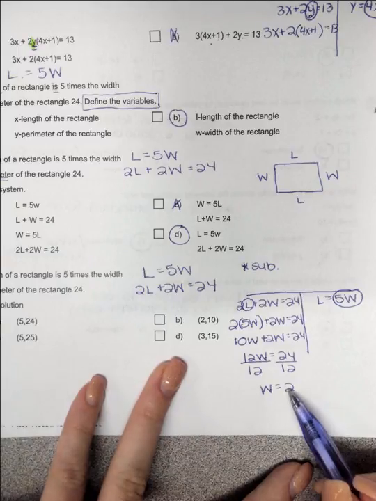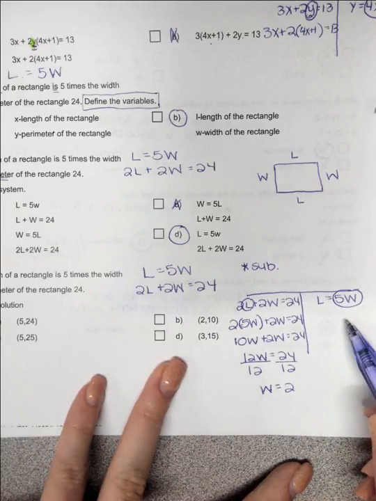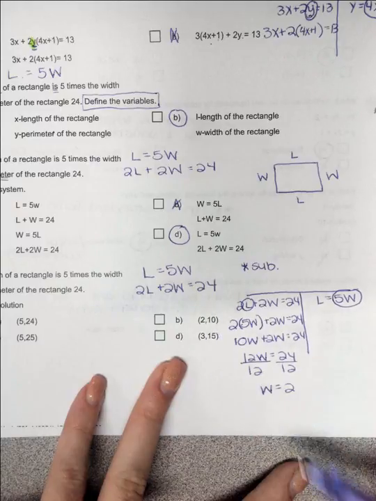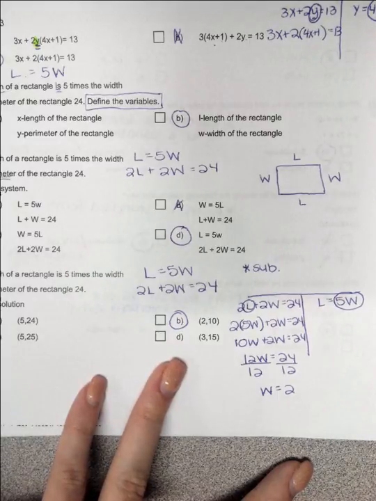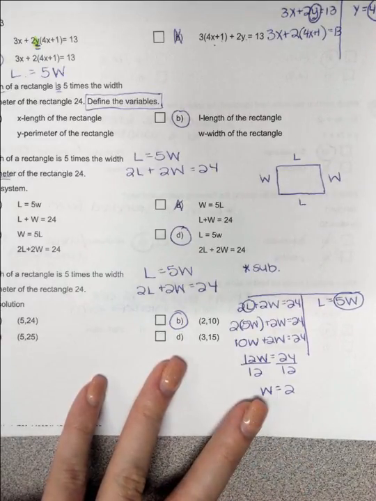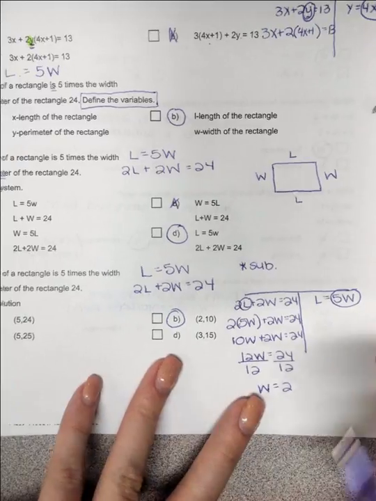Okay, normally we'd have to go back over here to the good news side. But guys, look at your answer choices. How many of them have a W of 2? Only this one. Let's just check and make sure, because Miss Higginson has all the time in the world, right?